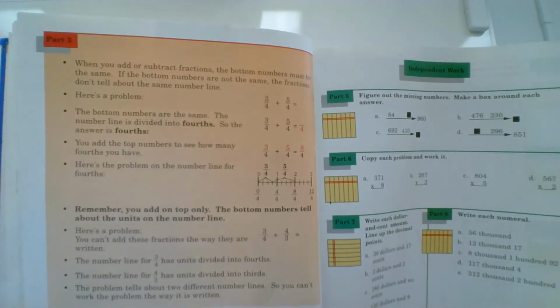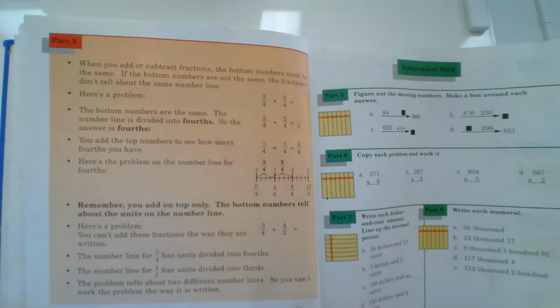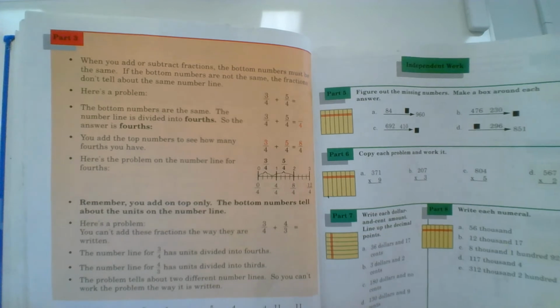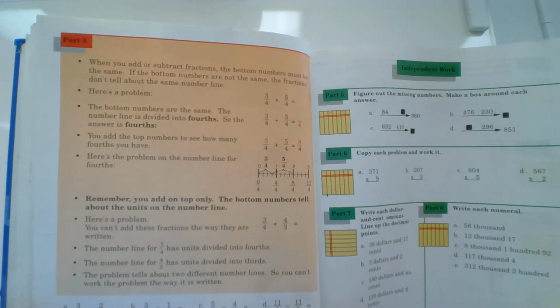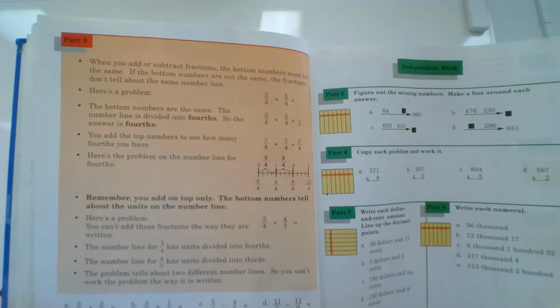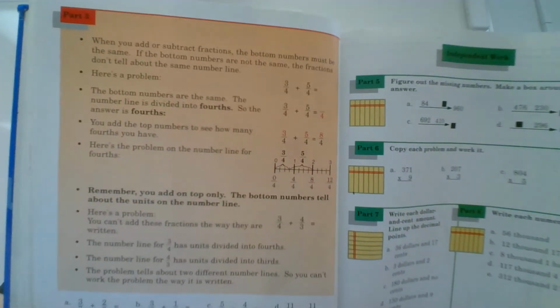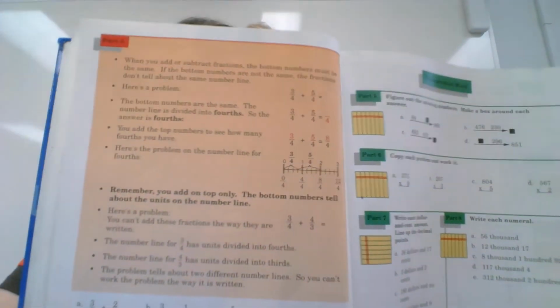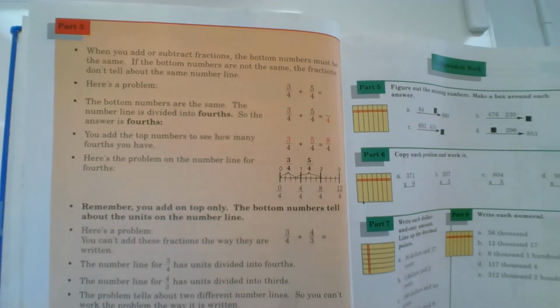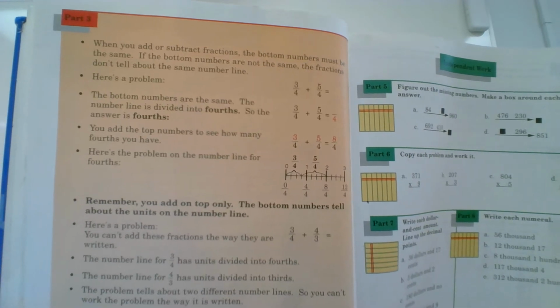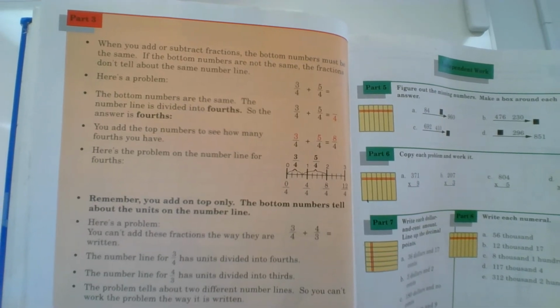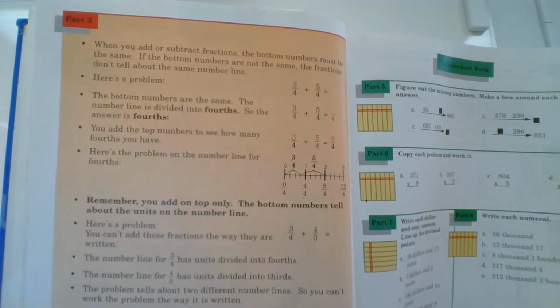Look at the problem on the number line for fourths. The first part is 3/4. Then you add 5/4 and you end up with 8/4. Remember, you add the top only. The bottom number tells about the units on the number line, so those numbers should be the same.